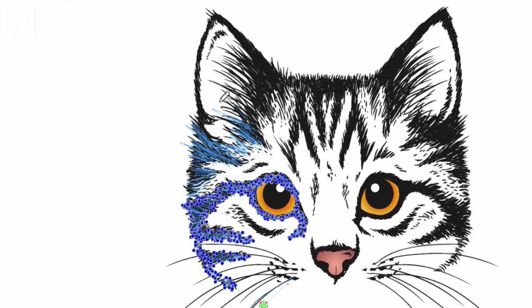Making the little ears, and you'll see it all come together. I'm just going to do half the face so you can see what it looks like.